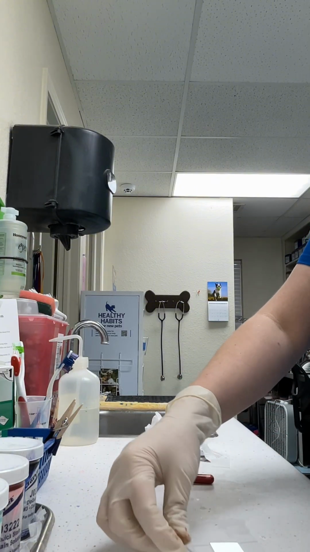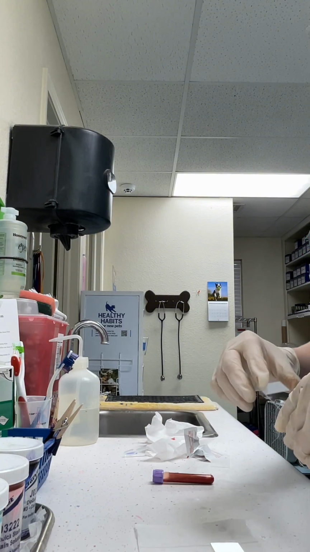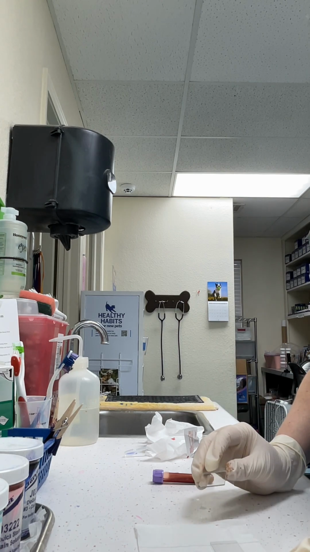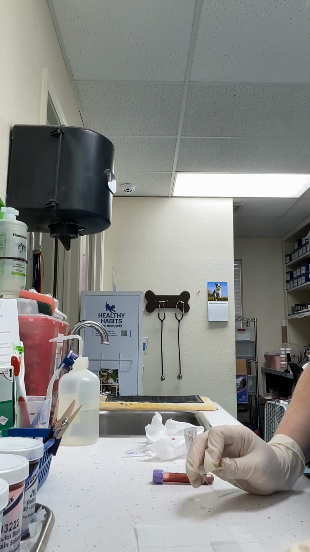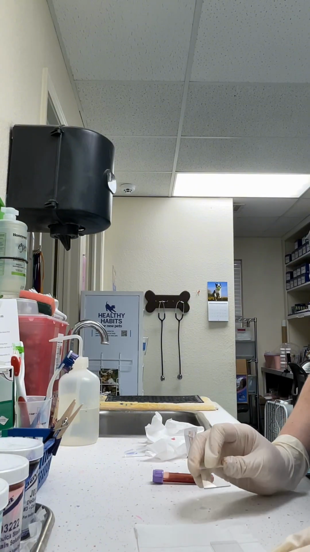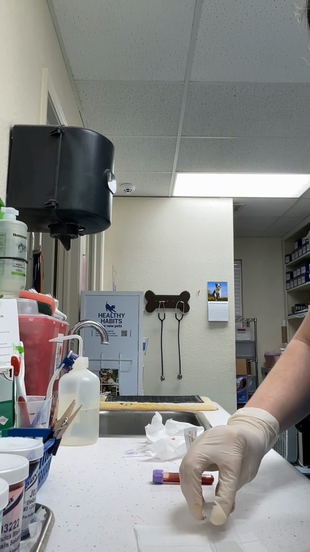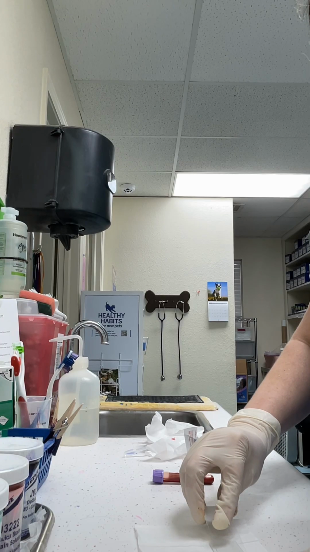Then I'm going to take my pusher slide at a 30-degree angle in the middle of the microscope slide, making contact with the first microscope slide and pushing or pulling the push slide into the drop of blood and then pulling it forward. So in the middle.